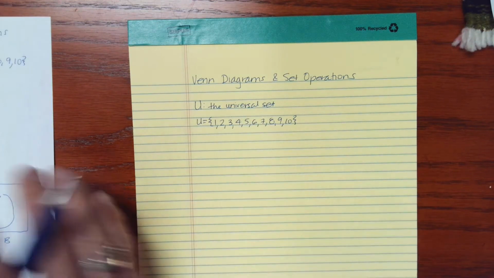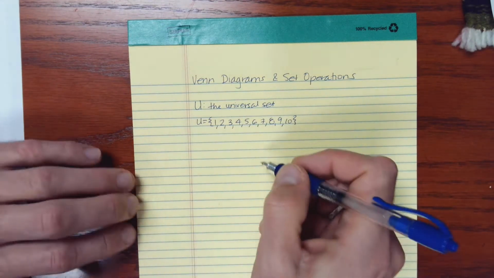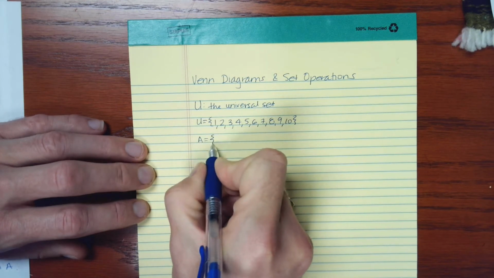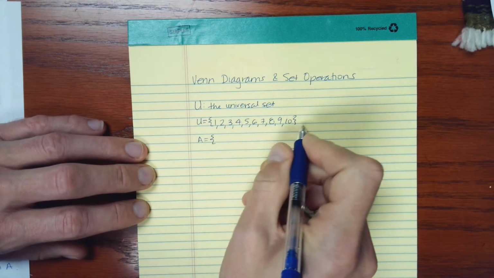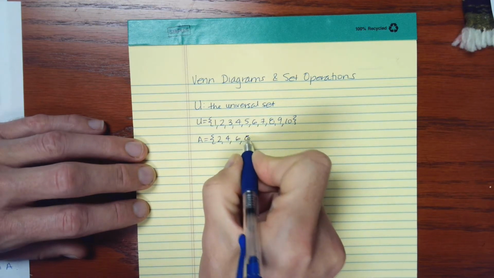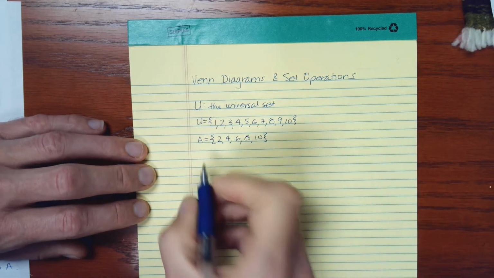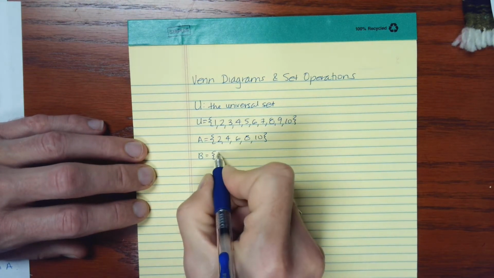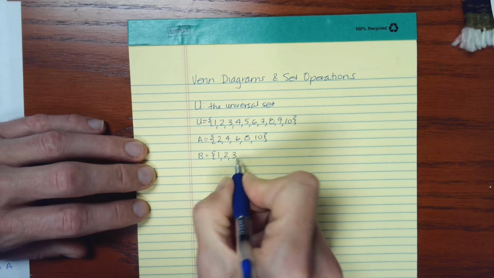And now I can create proper subsets such as A, and maybe that is just the even numbers from my universe. So 2, 4, 6, 8, and 10. And let's do another one that we'll call B, and maybe this is just the smaller numbers 1 through 5.